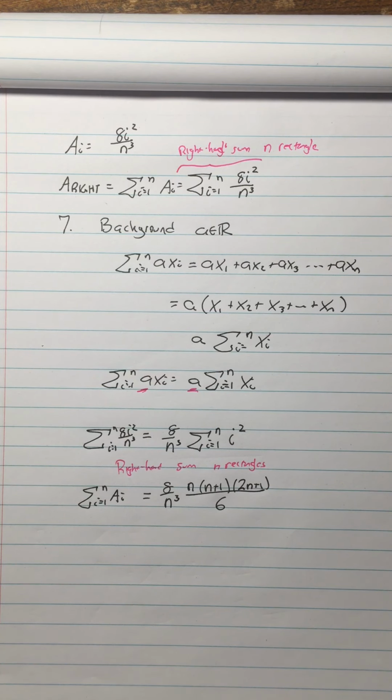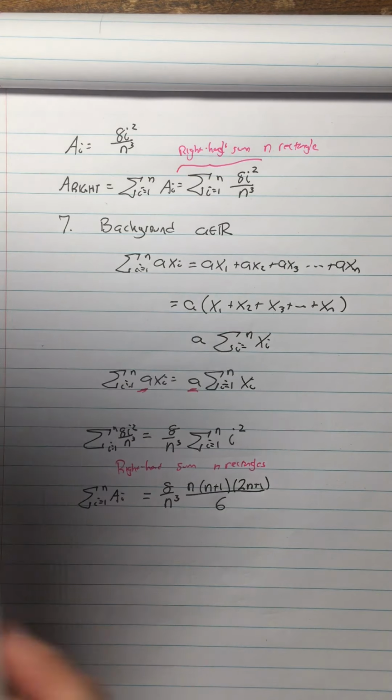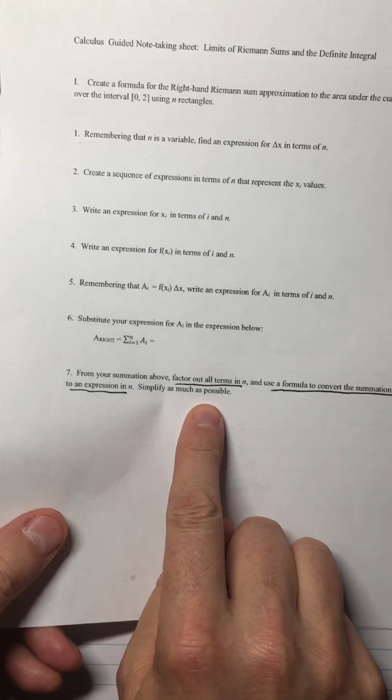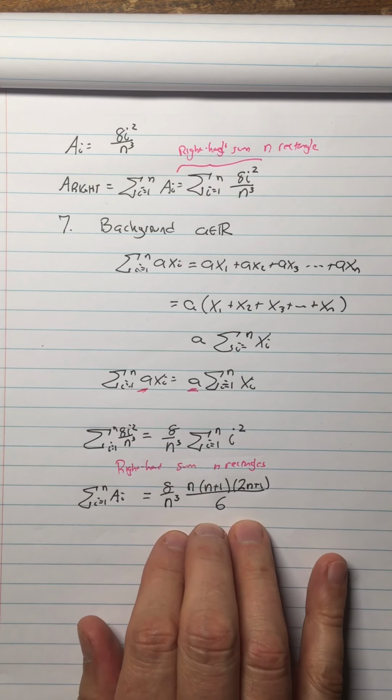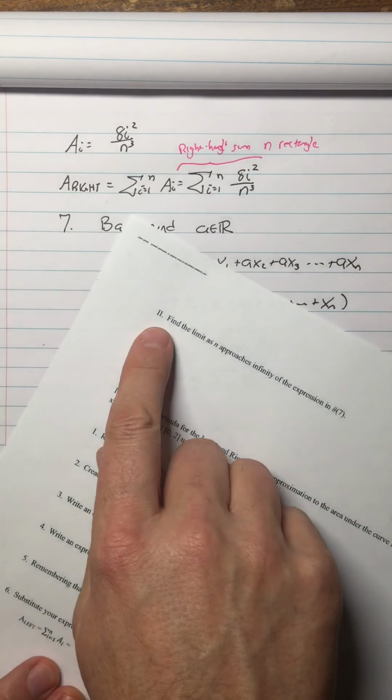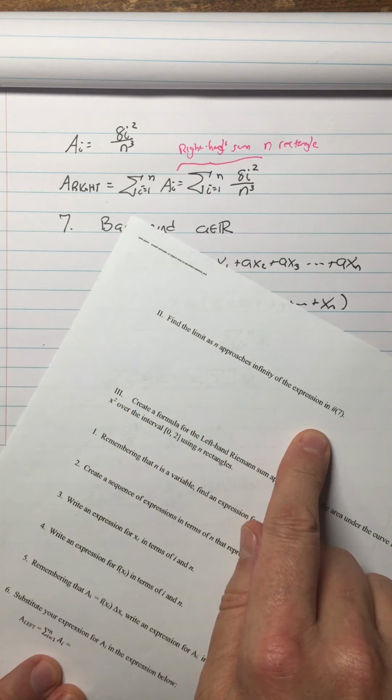So your next job is to simplify as much as possible. So simplify this as much as possible, and if you're really ambitious, jump to part 2 and find the limit as n approaches infinity.